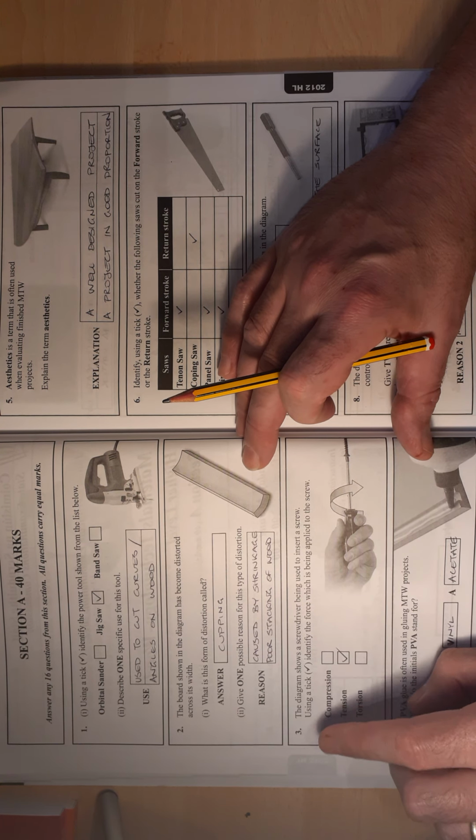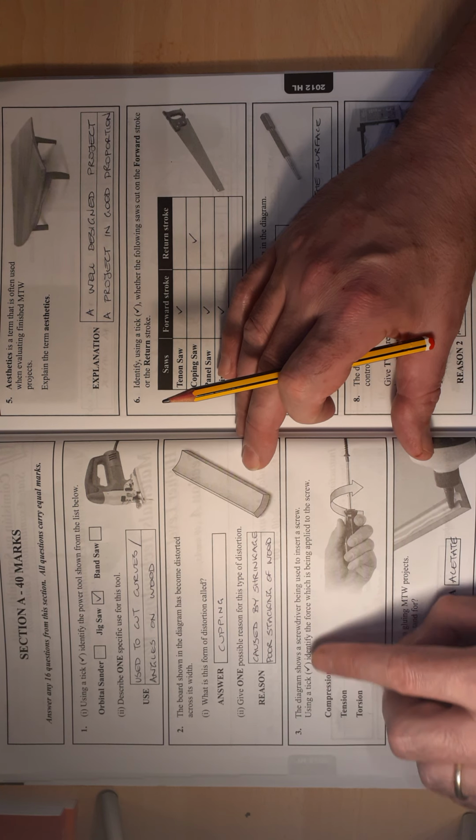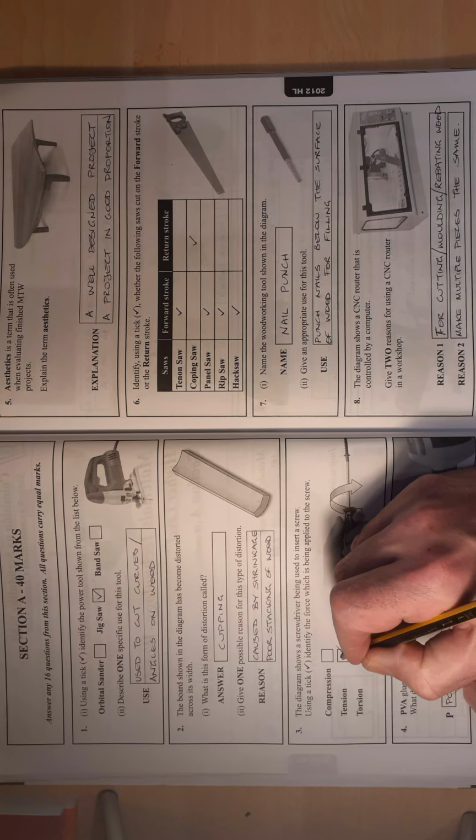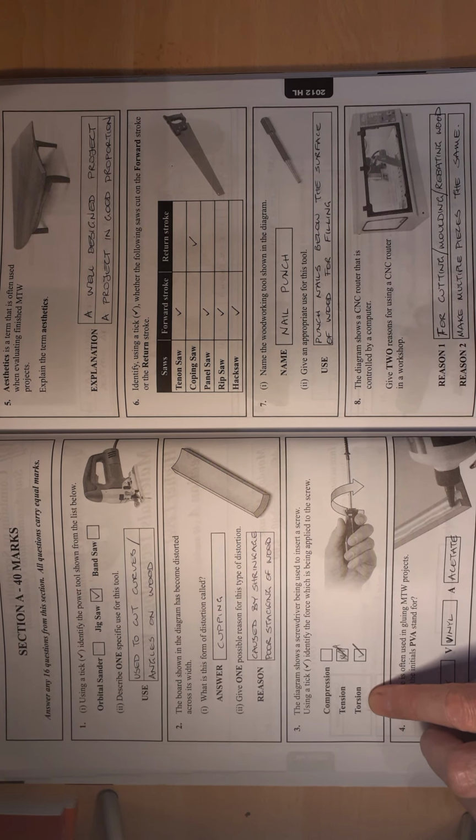The diagram shows a screwdriver being used to insert a screw. So identify the type of force. So the type of force is torsion. It's a twisting force.